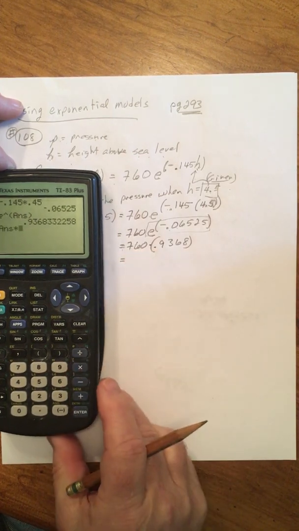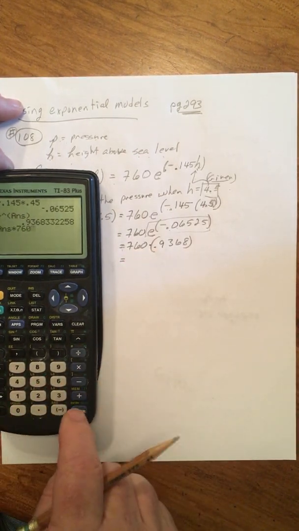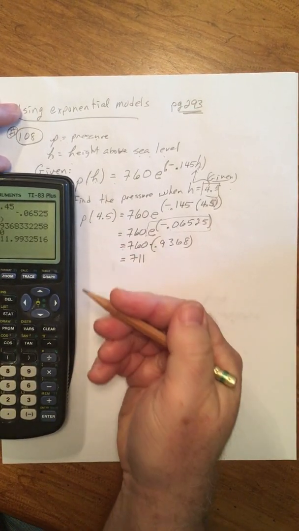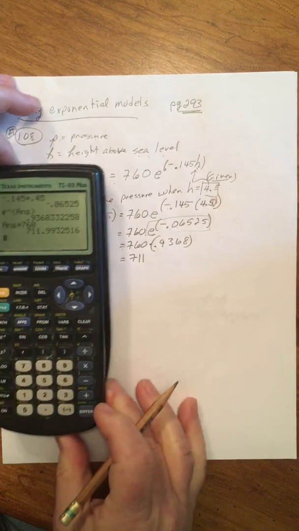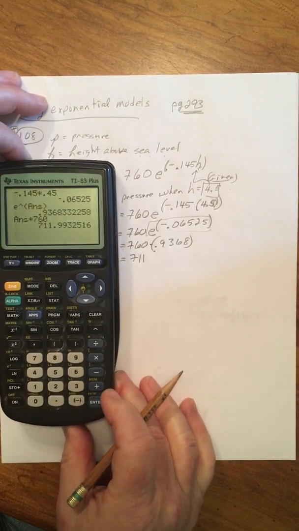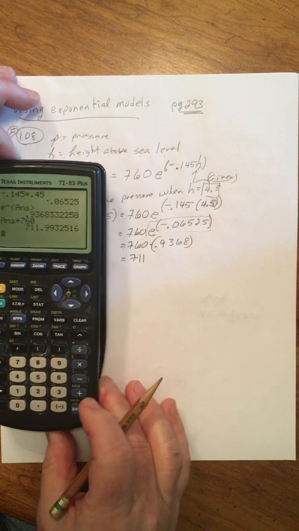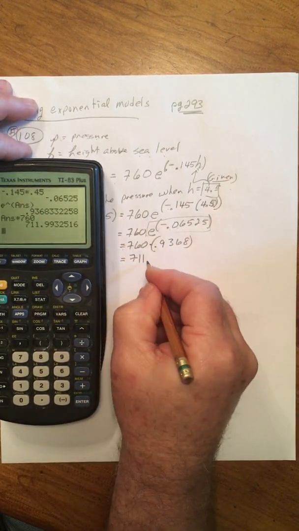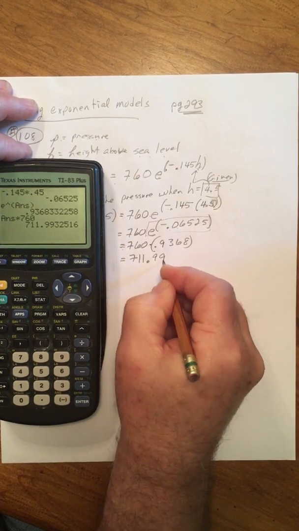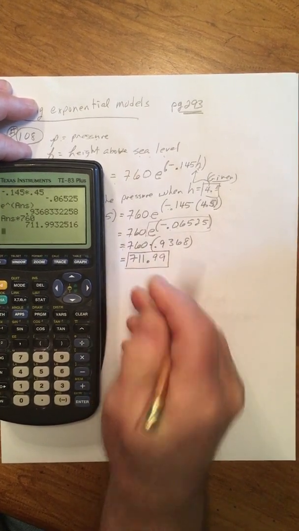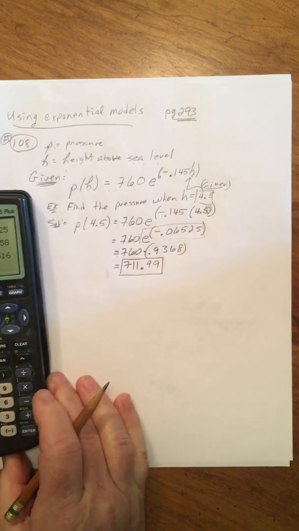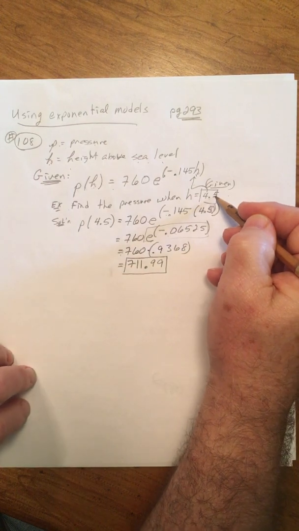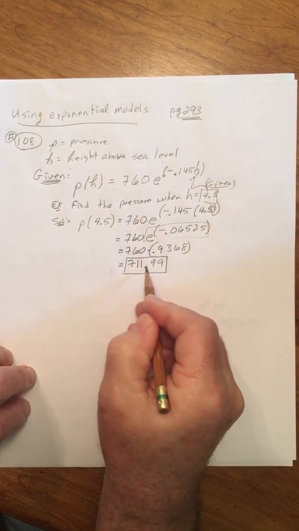So take that previous answer times 760, and my result is 711.9932. Let's suppose I want to round everything in this assignment to 2 decimal places. So my approximation for the air pressure at an altitude of 4.5 kilometers is 711.99.